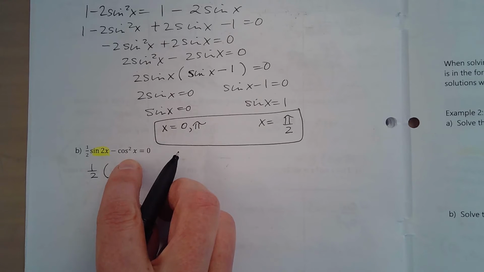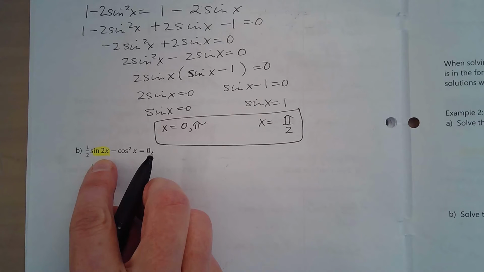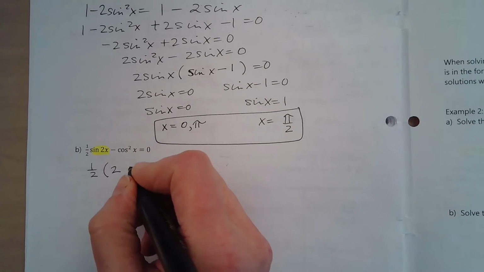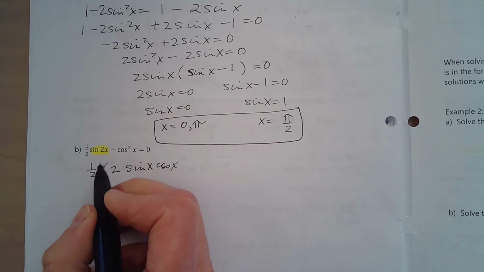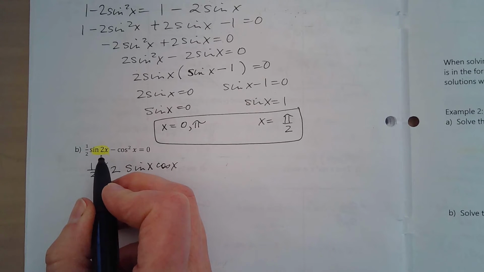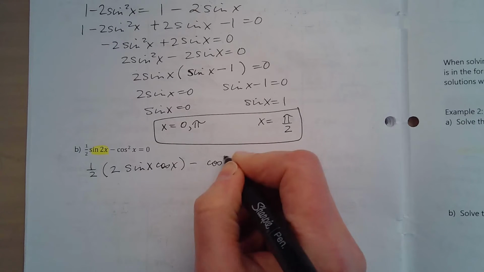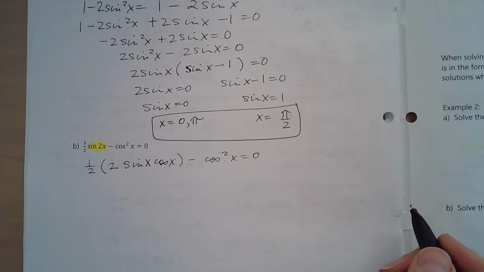And then you got 1 minus sine squared, right? You'd still have to replace this, I think, though, because you have the double angle. Yeah. So I would replace this with 2 sine x cos x. I find the double angles harder to work with, so that's what I tried to replace. And see what happens in the end. So then I have a cos squared x equals 0, because I've got my single angles then, at least.